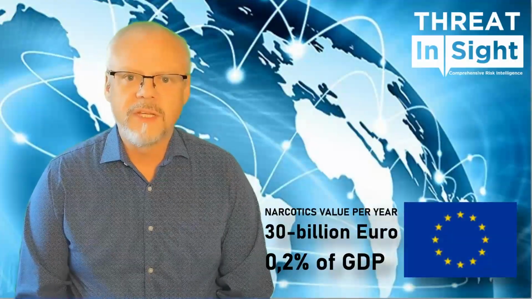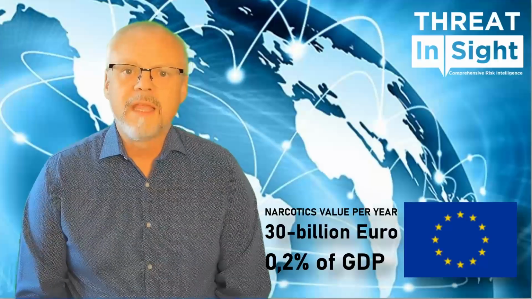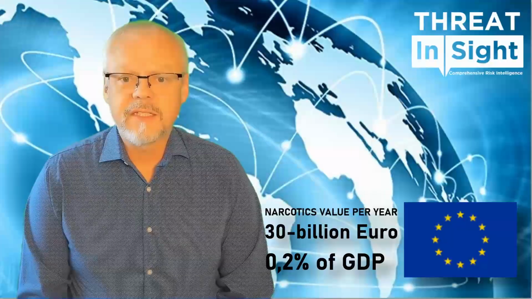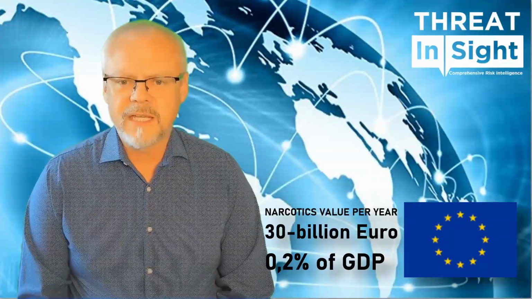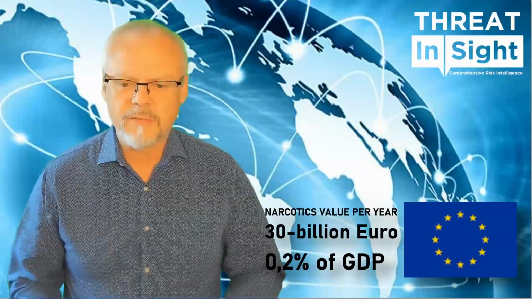The drugs market within the European Union is estimated to generate roughly €30 billion per year, making it the most profitable segment of organised crime within the Eurozone. For context, this is roughly equivalent to 7.9% of the European Union's military budget and around 0.2% of the Eurozone's GDP. The zone collectively spends around €282 billion per year fighting crime.